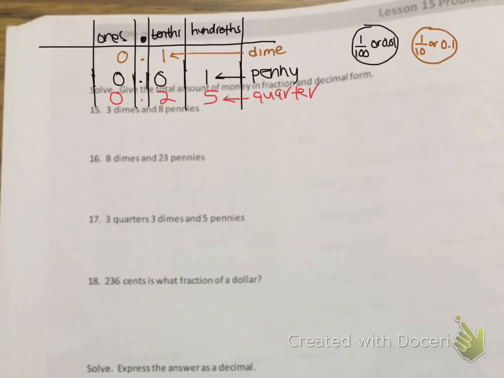All right. So now that we have our place value, and knowing that this is a dime, this is a penny, and this is a quarter, we are going to focus on solving for each. So let's go into solving each one. So 15, 16, 17, and 18.